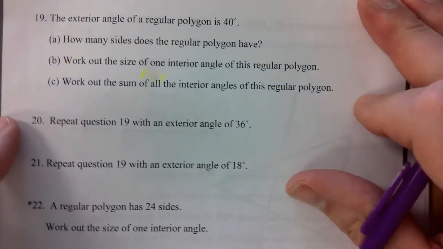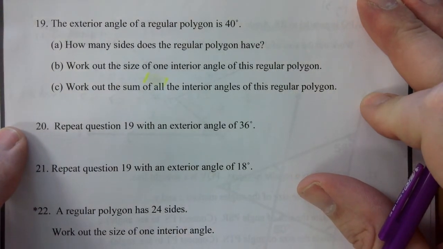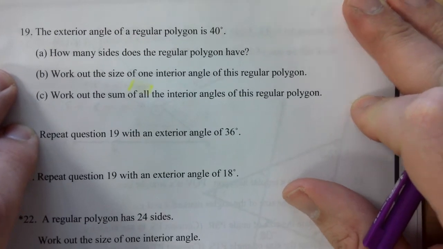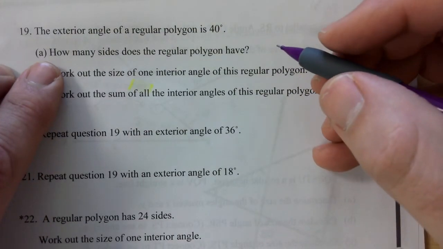Next page. Yeah, this is all that kind of stuff that you should be familiar with.